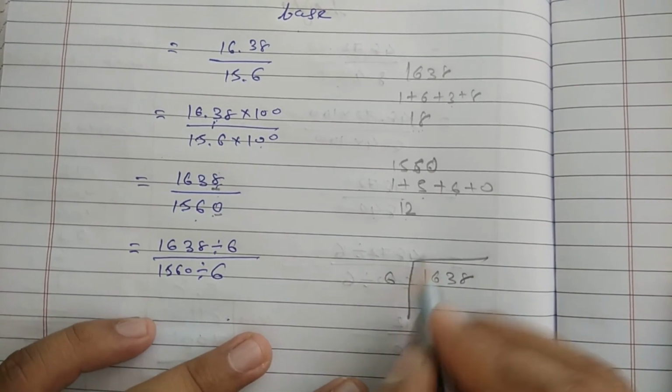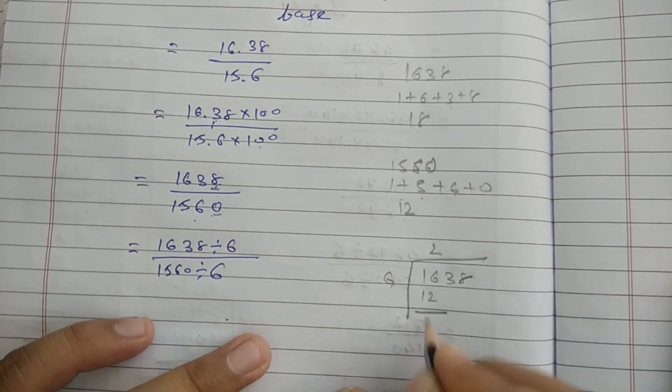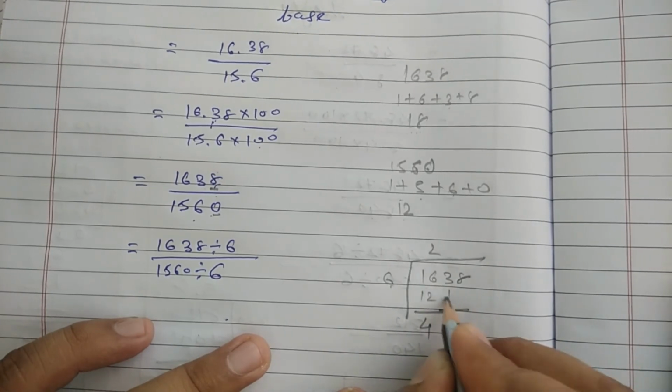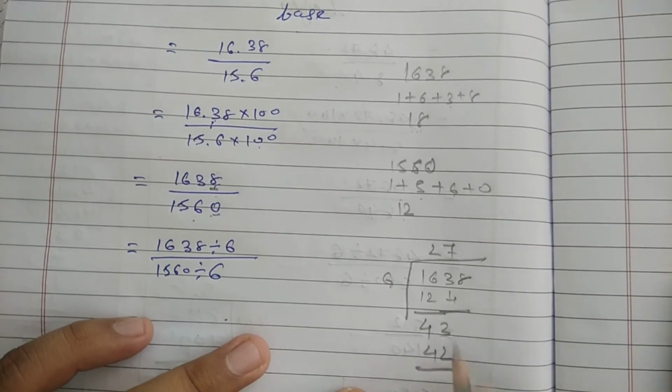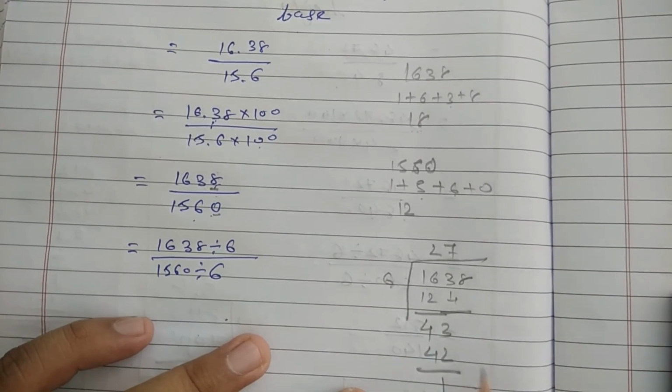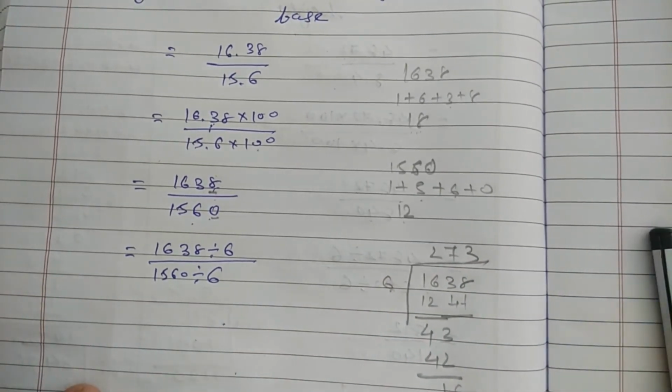1638 divided by 6. 6 2s are 12, 16 minus 12 is 4. We will bring down 3, so 6 7s are 42, 43 minus 42 is 1. So 8 will come down, and here 6 3s are 18. So what is the answer? 273.